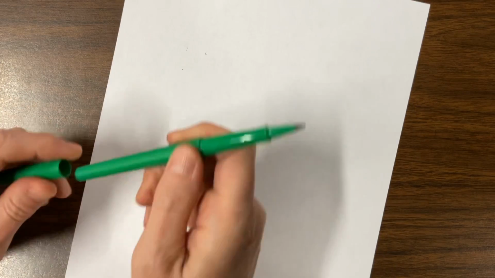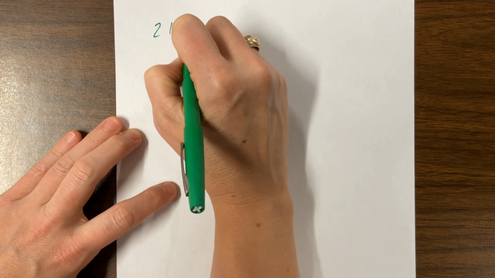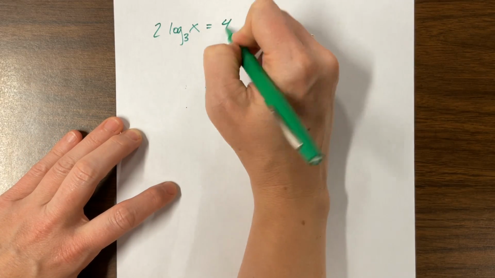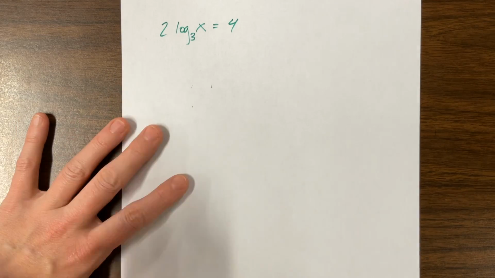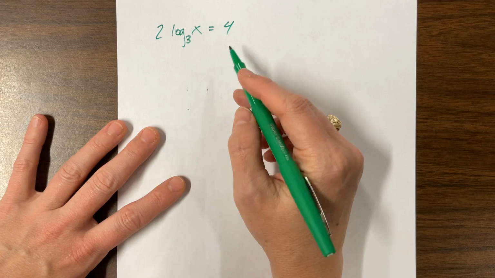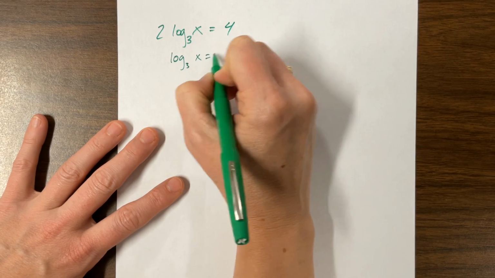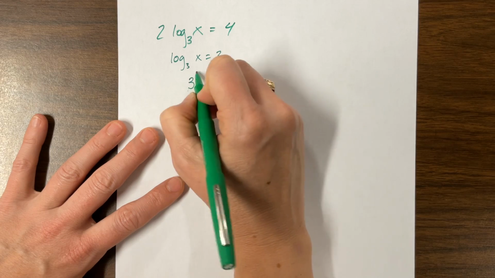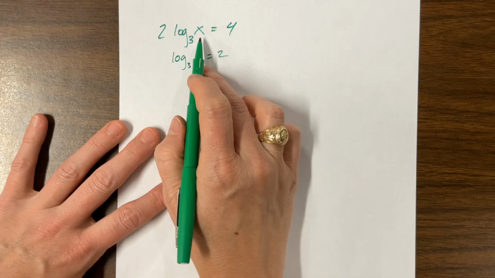Oh, I can't use my pen. g of x is 2 log base 3 of x, and they're saying make that equal to 4. Find all values in the domain of g. Okay, so we'll make sure we verify the domain in a second. I'm going to start by dividing by 2, and I have log base 3 of x equals 2, and I get 3 squared is equal to x. I think x is just equal to 9. Is 9 in the domain?